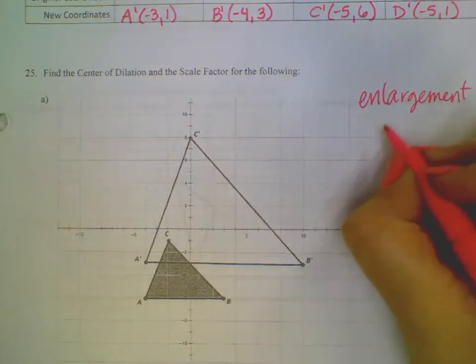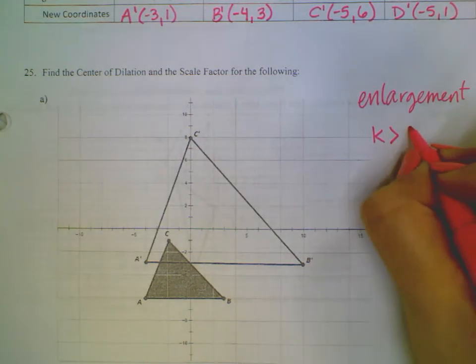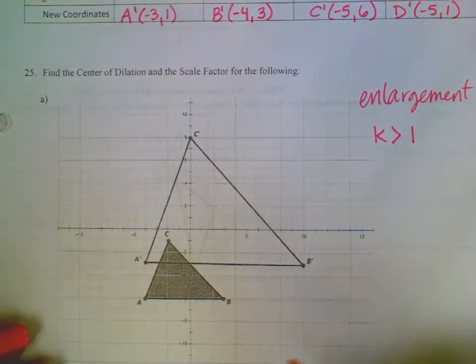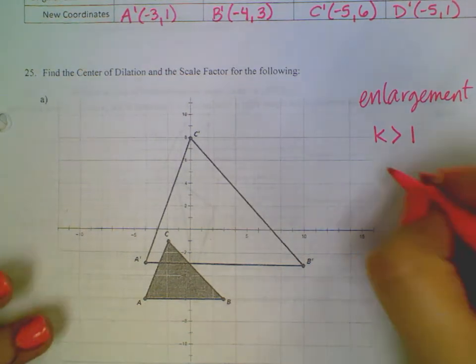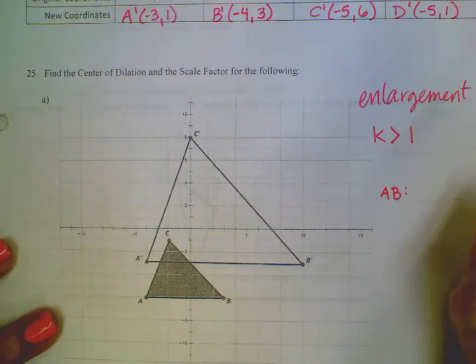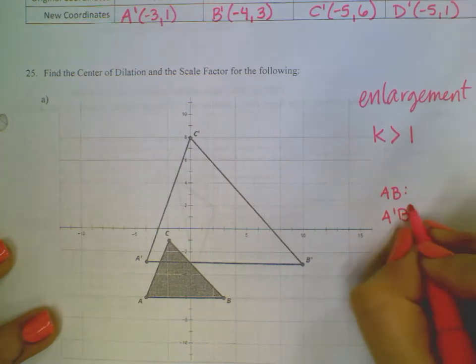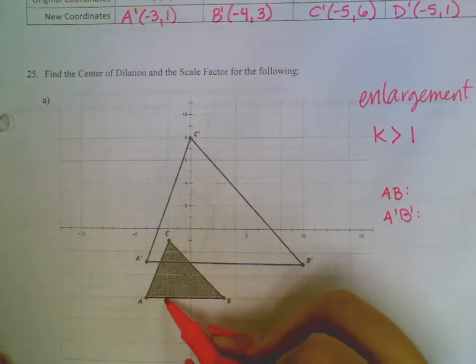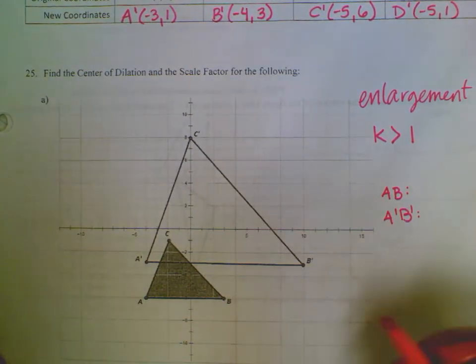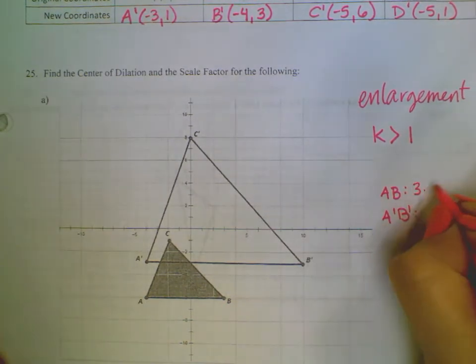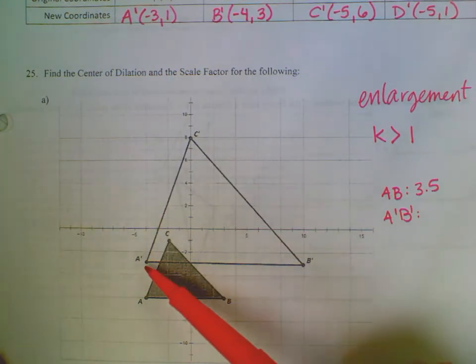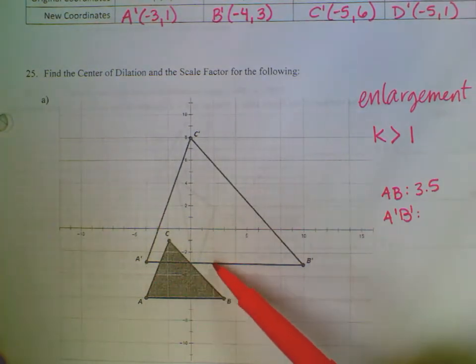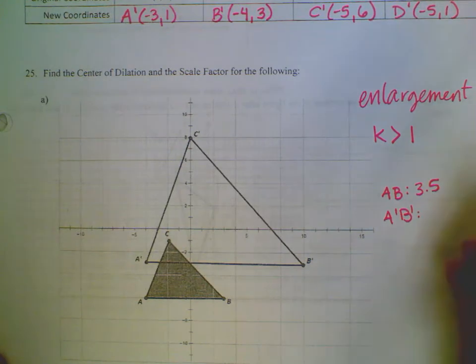If it's an enlargement, that means that my scale factor must be greater than 1. So to find the scale factor, I'm going to compare AB and A prime, B prime. The reason I chose AB is because it's just straight across. I can just count rather than having to use the distance formula for either AC or BC. So AB has a distance of, it looks like about 3.5. And A prime, B prime has a distance of 1, 2, 3, 4, 5, 6, 7.